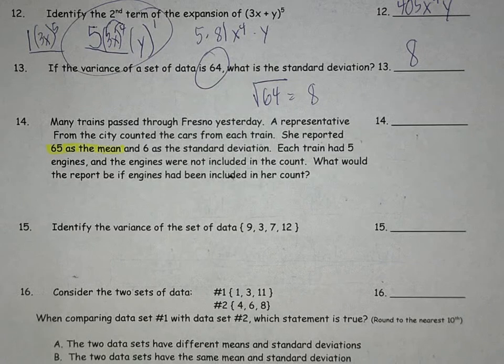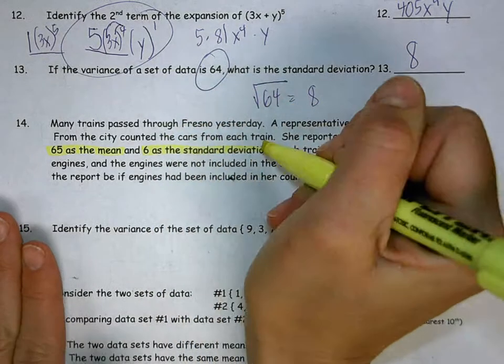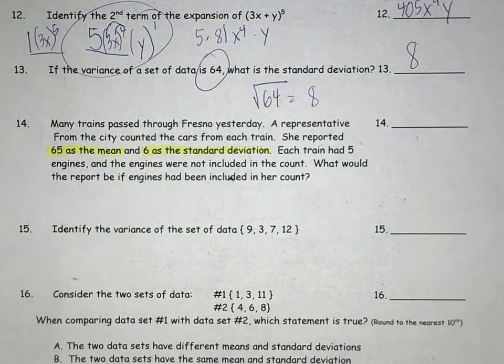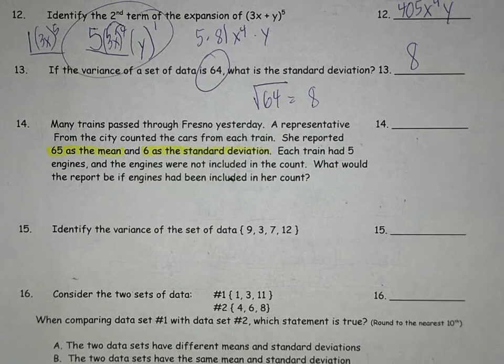There are actually people that do this kind of stuff to see what is going on in the city, okay? It's actually a job. Then 6 is the standard deviation. Well, I'm sure there's more to their job than just that, but okay.